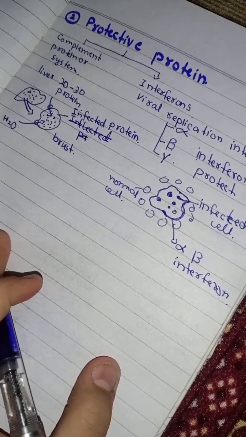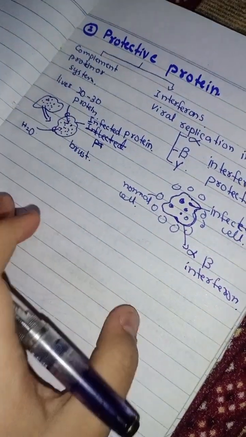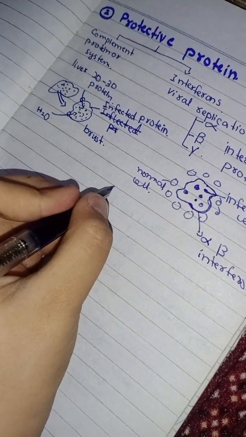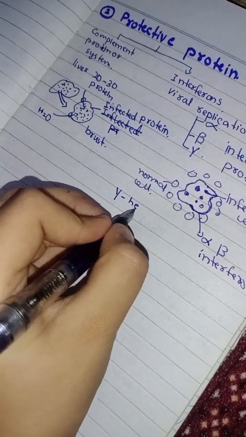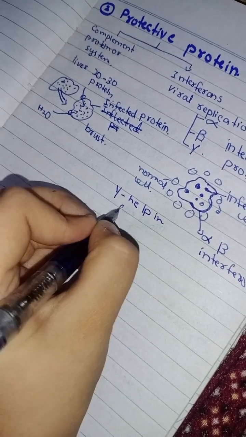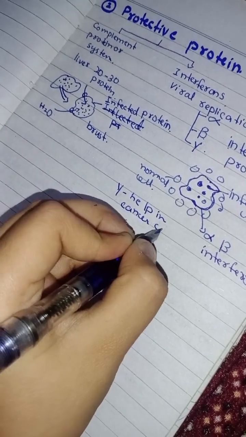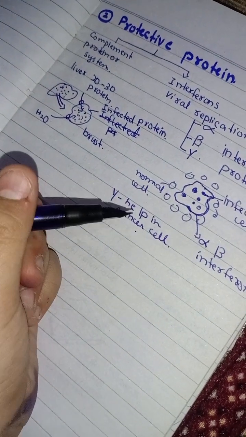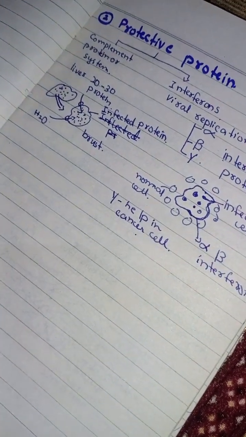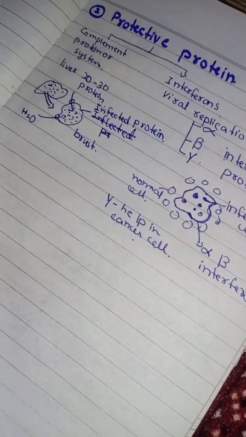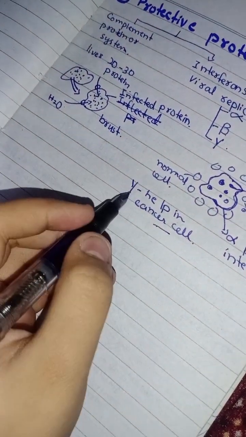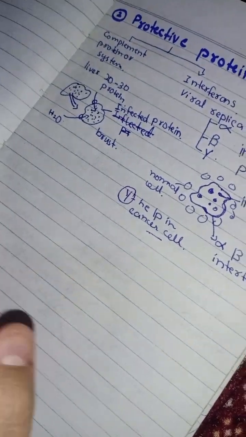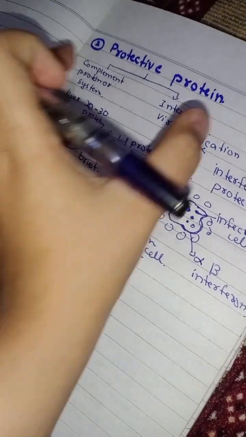Now what is the work of gamma interferons? Basically, gamma interferons help with cancer cells. They do not allow the cancer cell to spread more and protect the other cells. So this was the protective protein.